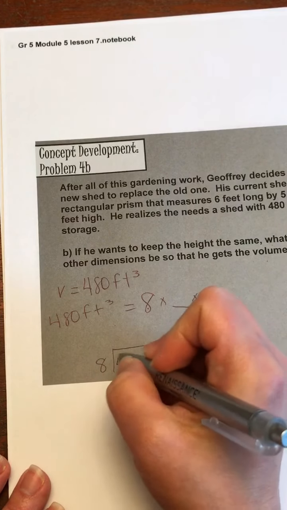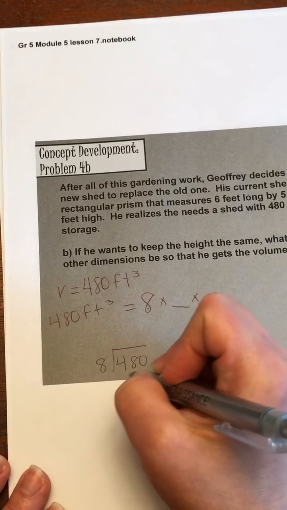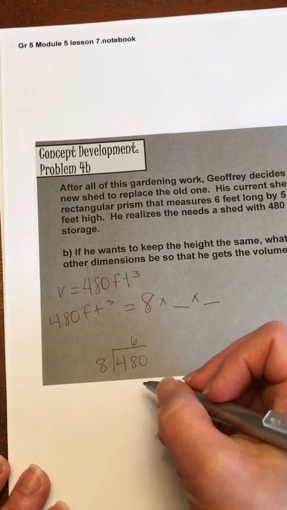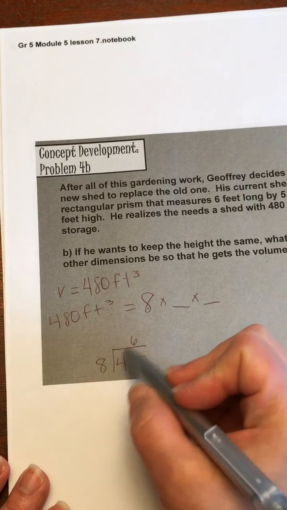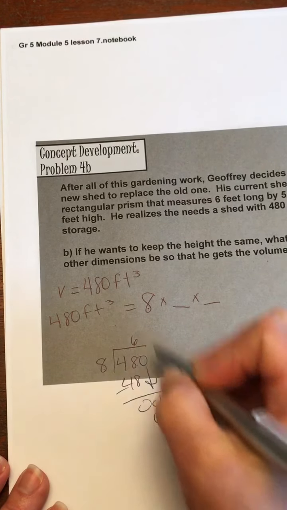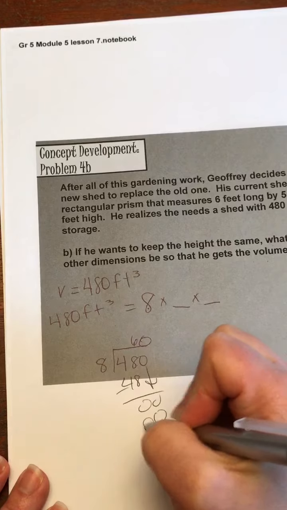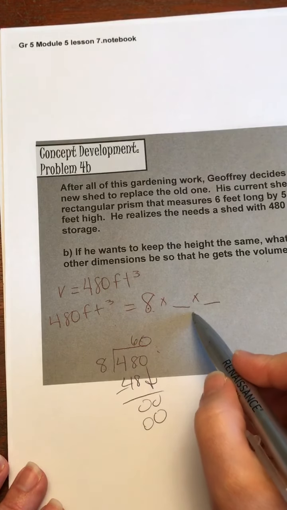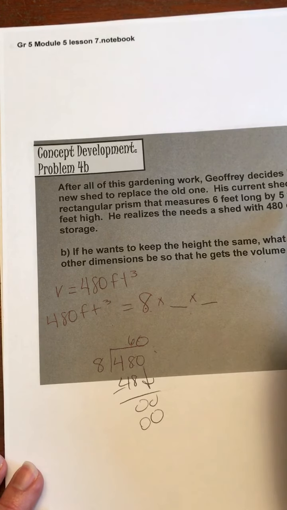If I have 4 blocks, I can't make groups of 8, so I would get 48, 6, 48, 0, 0, 0, 60. So 8 times 2 numbers that equal 60. So let's see. What can I get here?